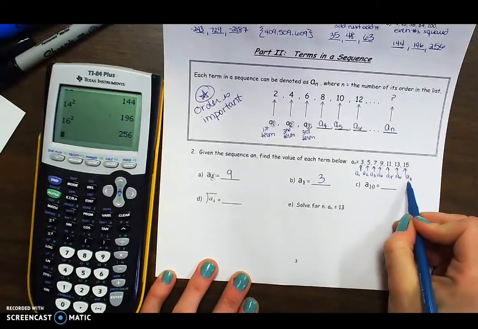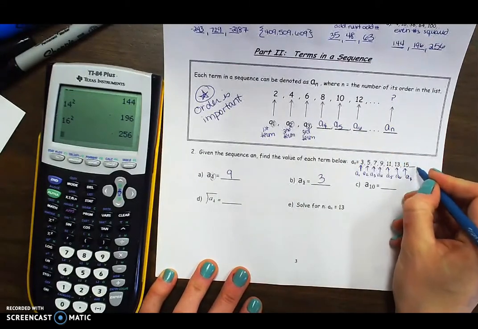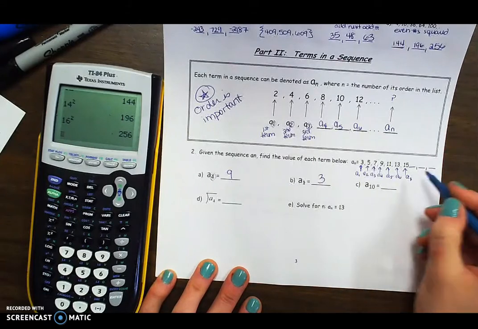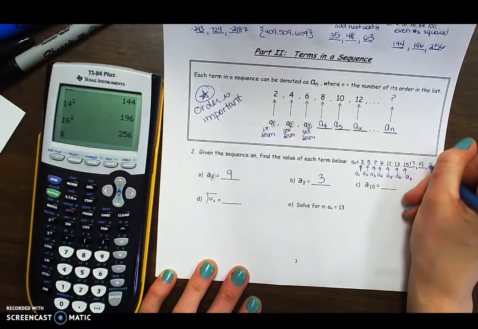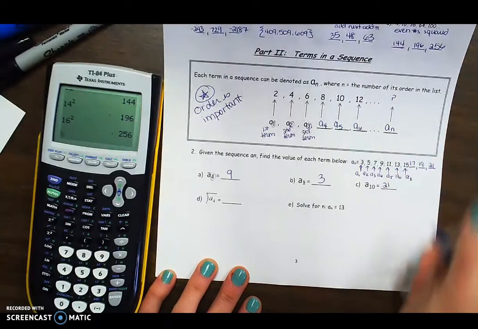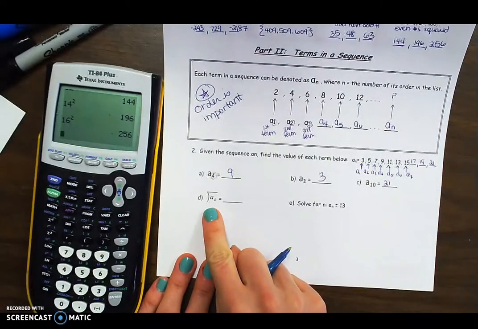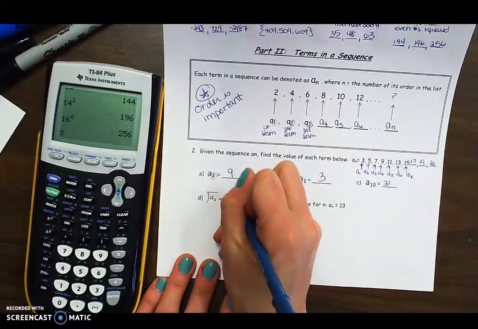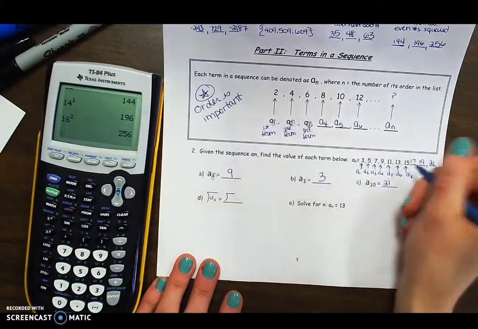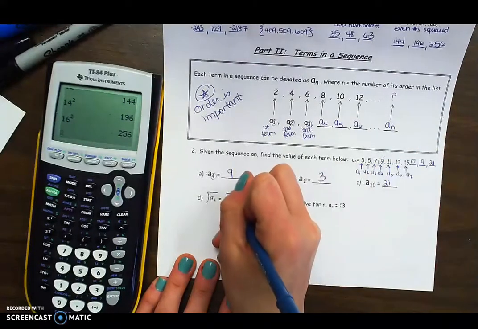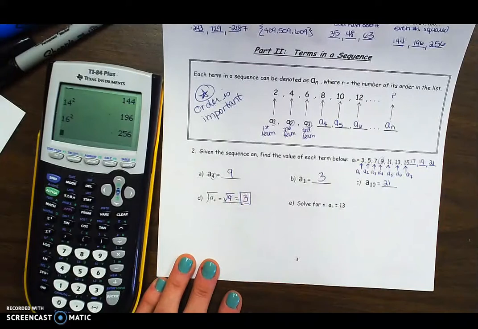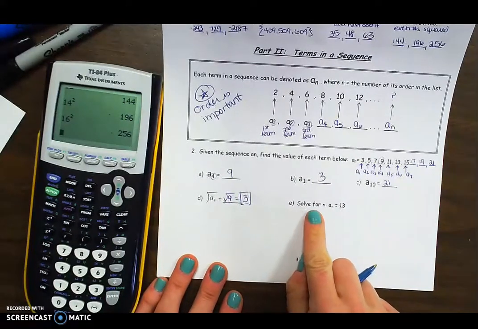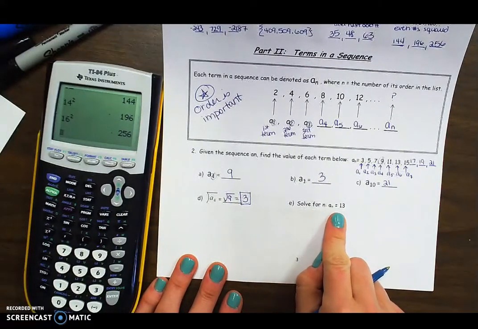Now a sub 10, if you look, we only go to 7. So let's see if we can write the next 3 terms. So 15, 17, 19, 21. So that'll be 21. Now over here, we have the square root of a sub 4. So we're going to take the square root of the fourth term, which is 9. So the square root of 9 equals 3. And we've got it.